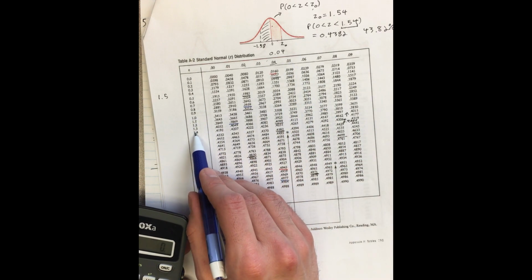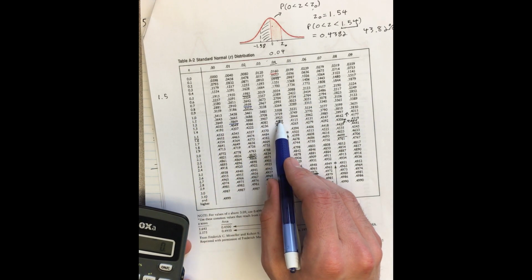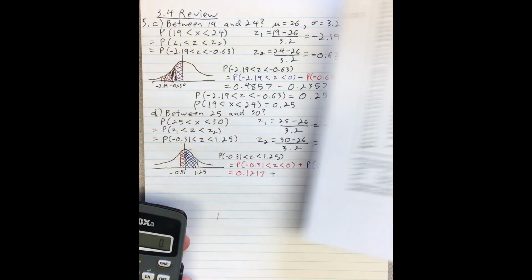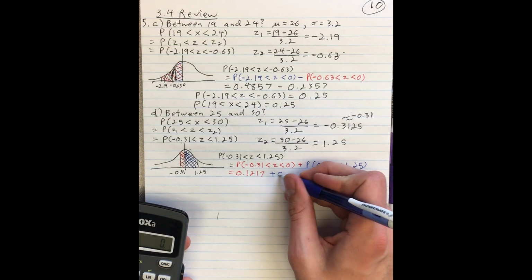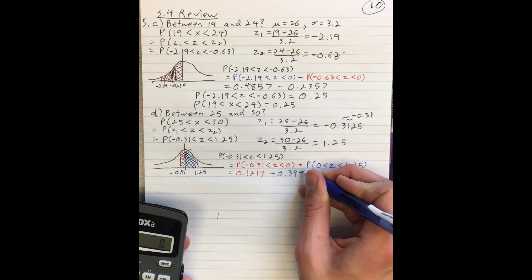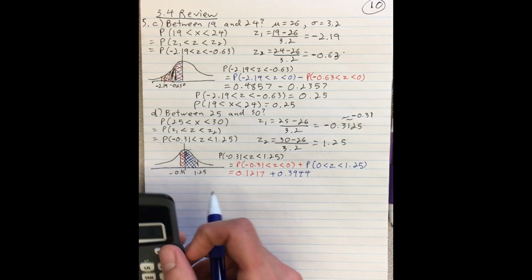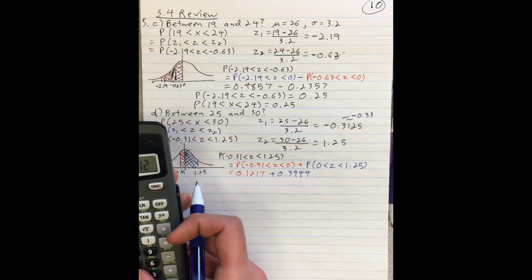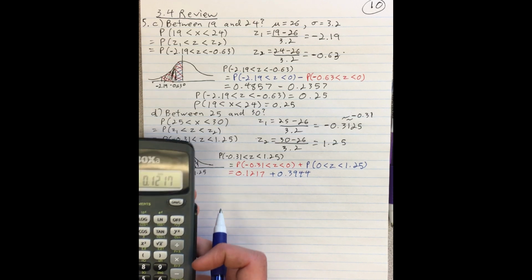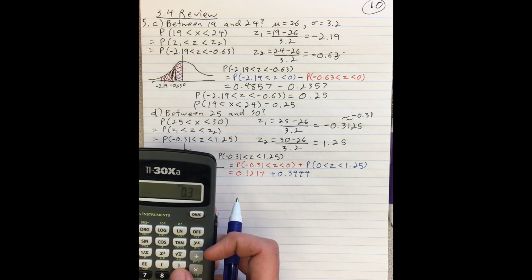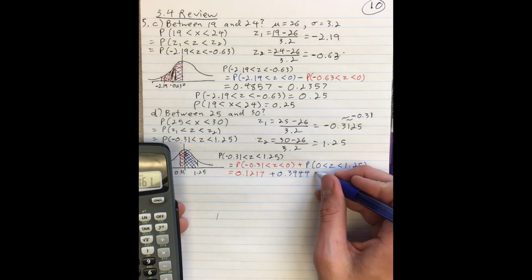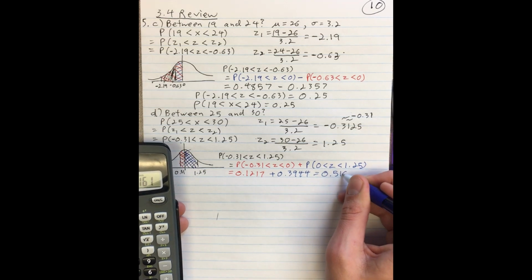Where are we here? 0.3944. Okay, and add those together, 0.1217 plus 0.3944. I get 0.5161.